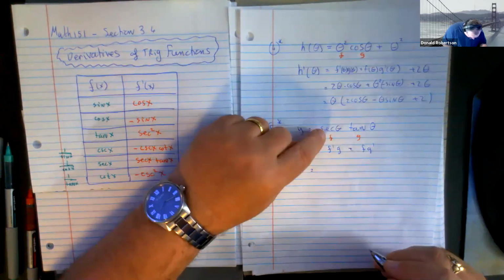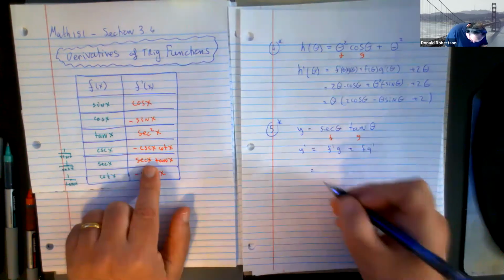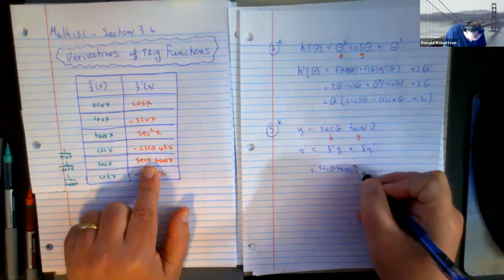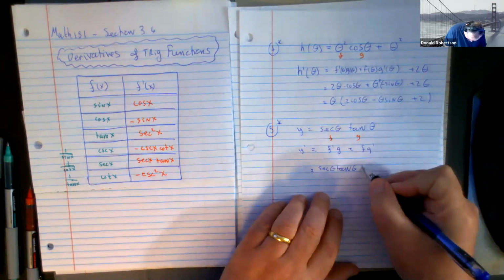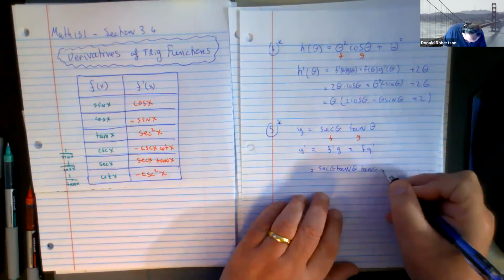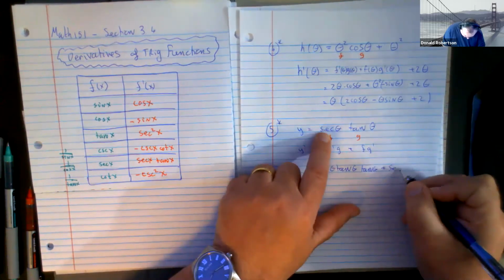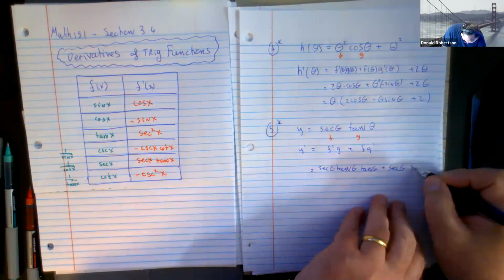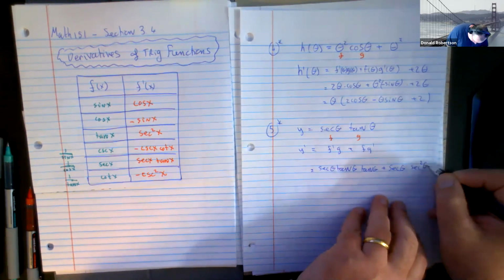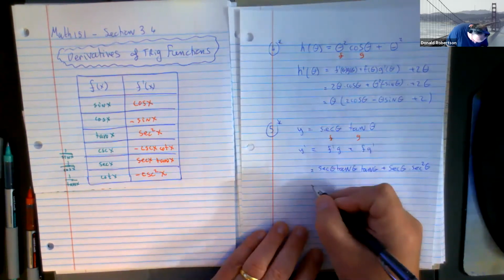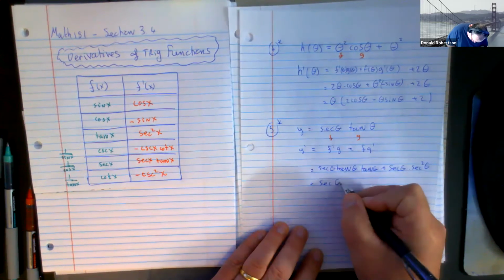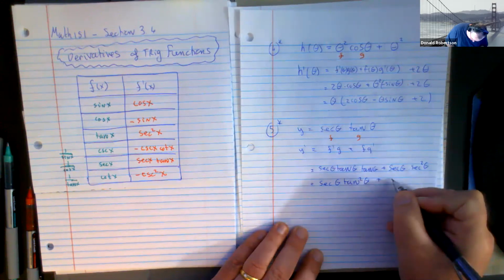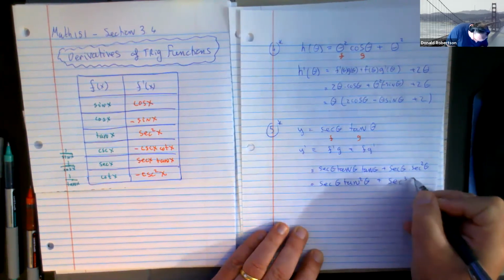If you differentiate a secant, you get a secant tan times another tan plus a secant. And if you differentiate a tan, you get a secant squared. Now I'm going to have a secant theta tan squared theta plus a secant cubed theta.